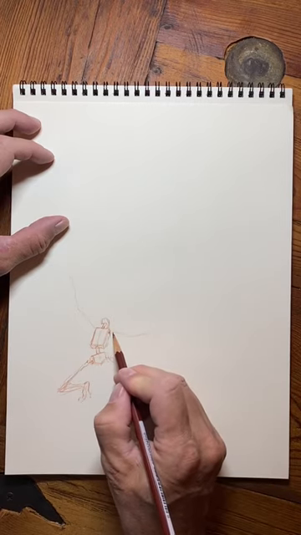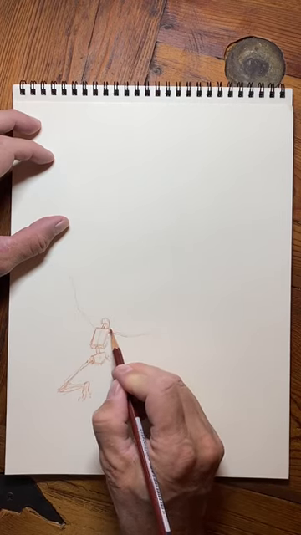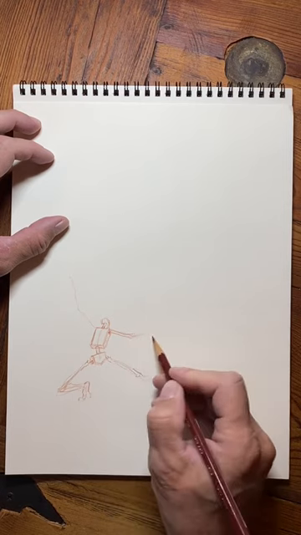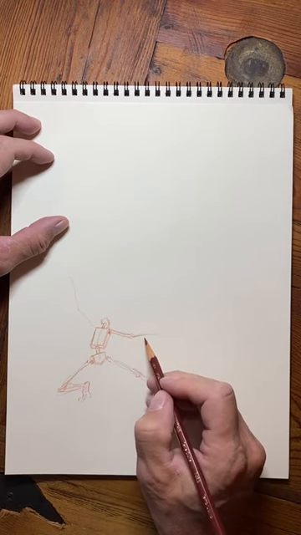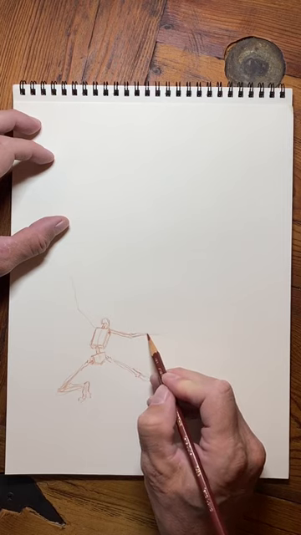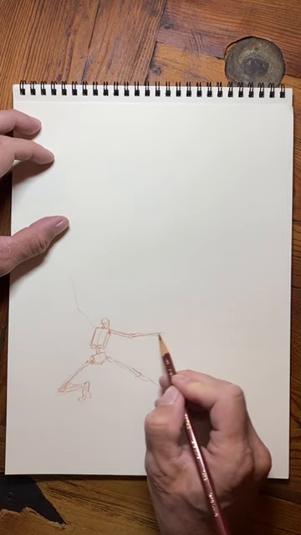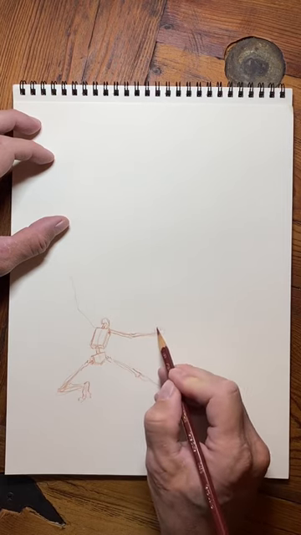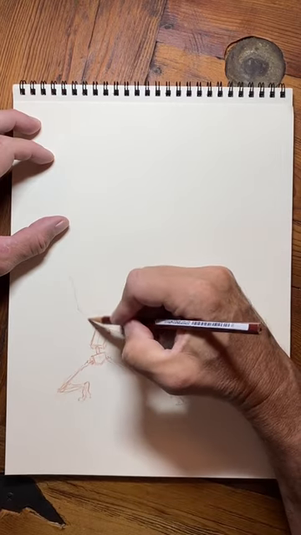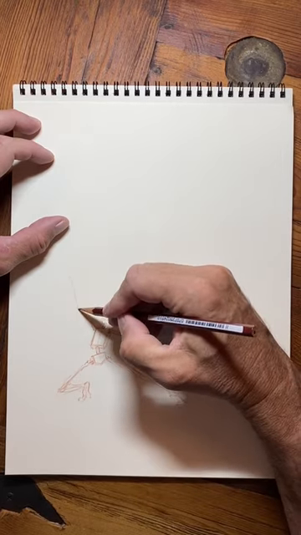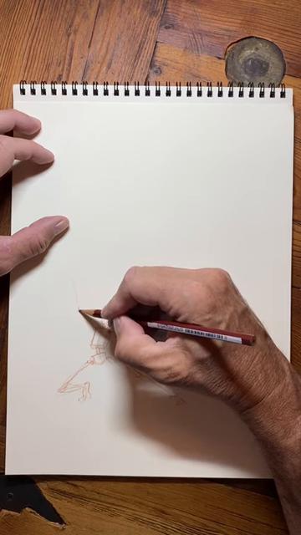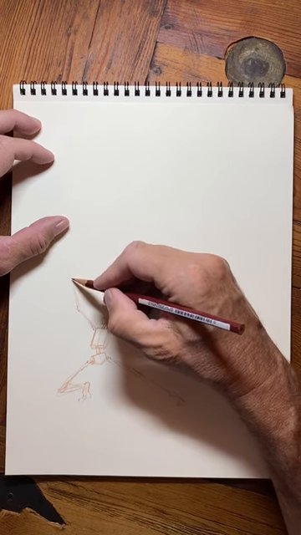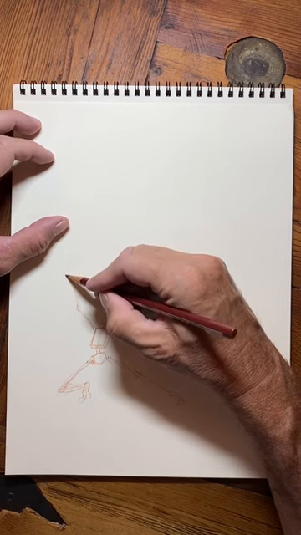And here we'll add the humerus at the top of the thoracic cage. And then humerus here, radius and ulna, and just a little gesture of a hand.